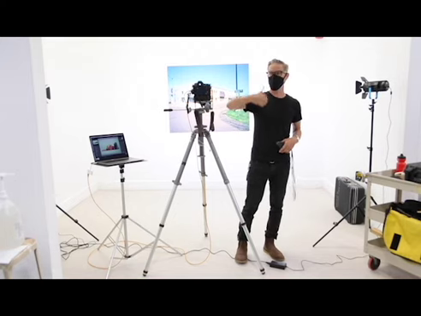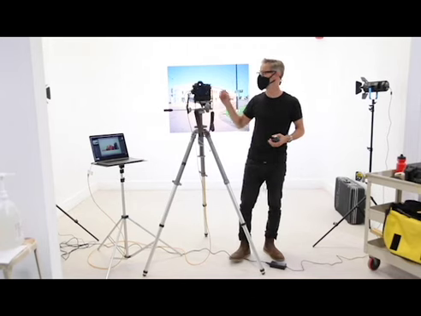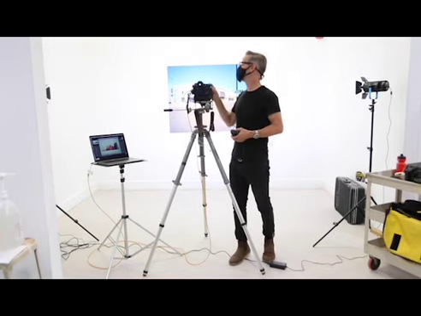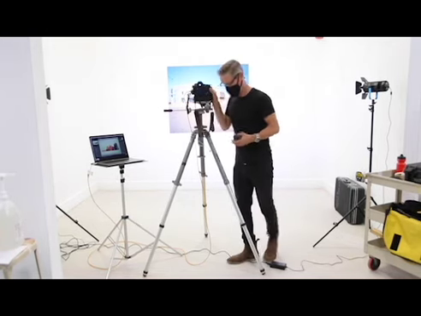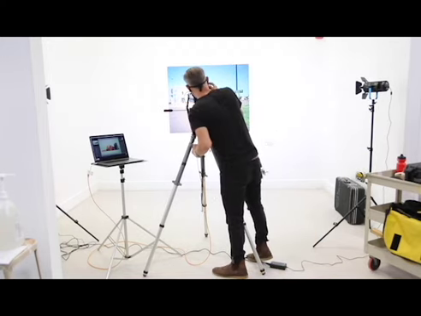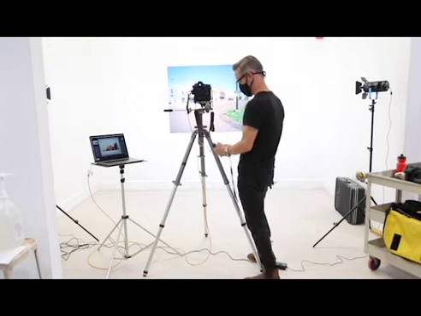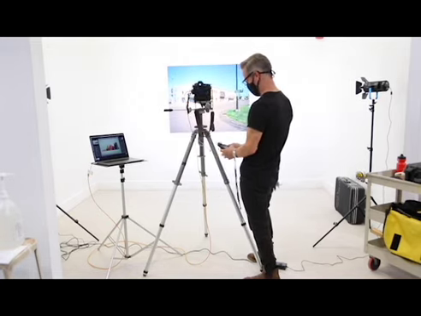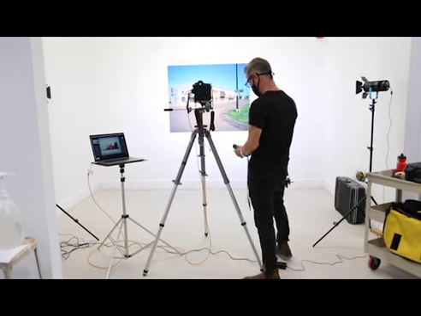Take the ISO up. Can't do that on your phone, right? With your phone, you just have to deal with it. So, is this on? I'm going to take the ISO to 320 ISO.